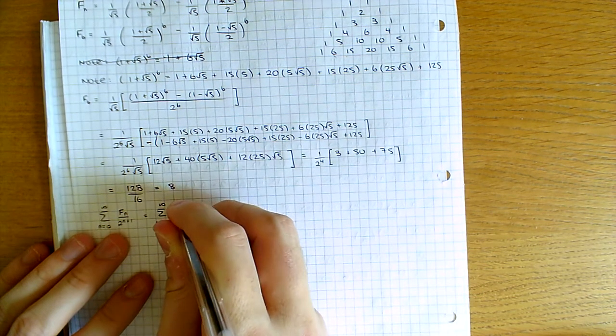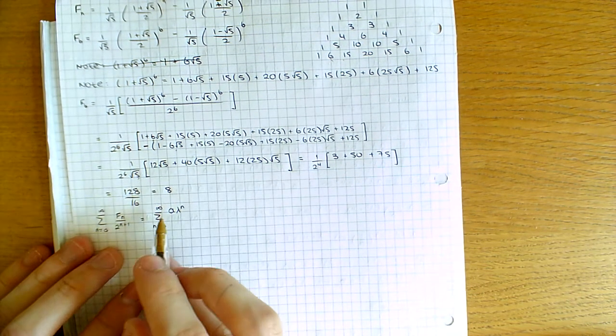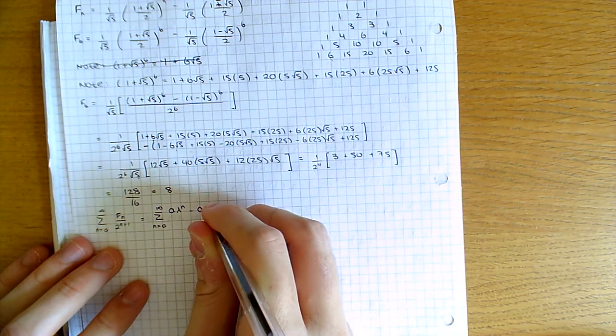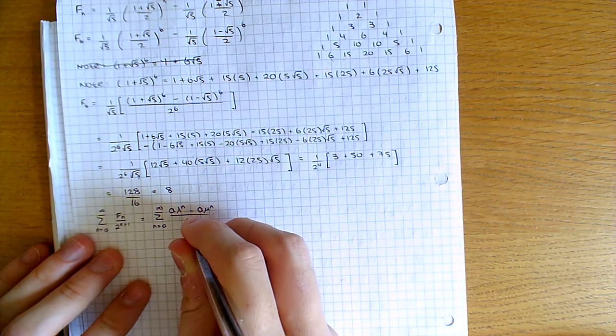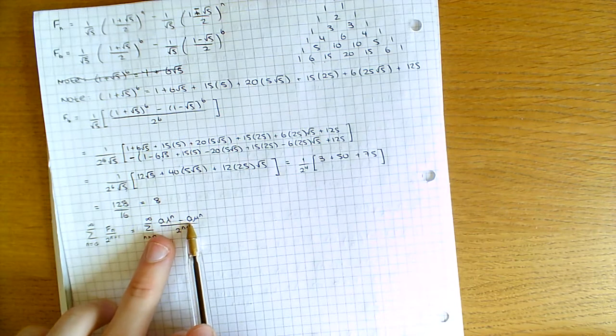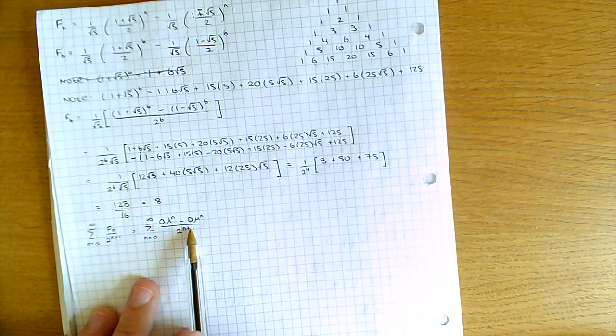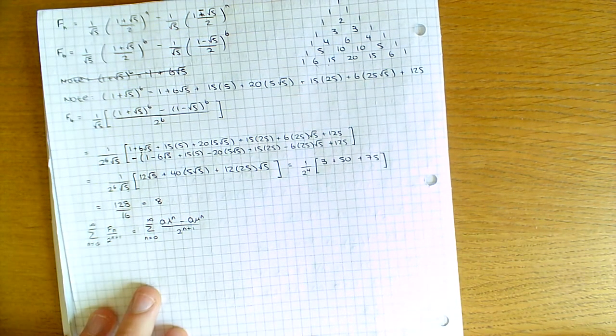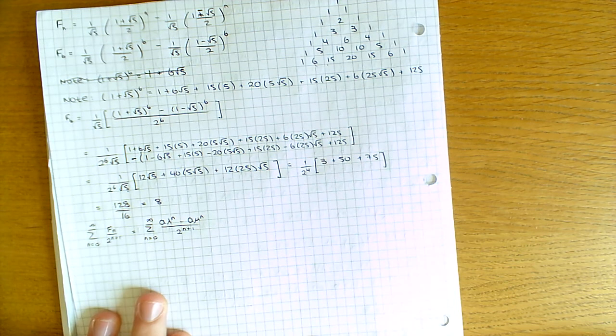So we're going to end up with lambda to the n minus a mu to the n over 2 to the n plus 1. Right? That was our general form, remember, because b was equal to minus a. Okay, so that's our form for the sum. And like I said, our aim is to try and get this into geometric series.